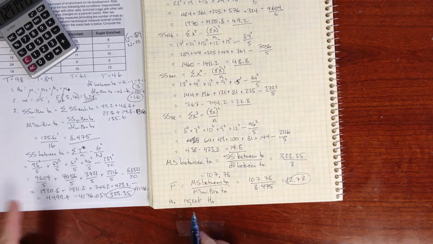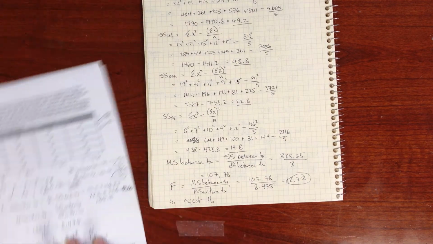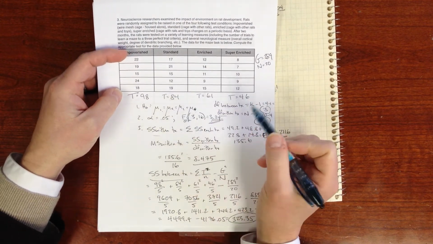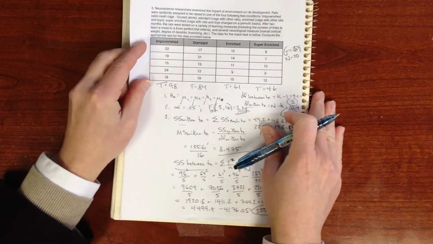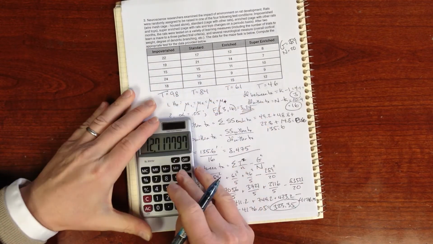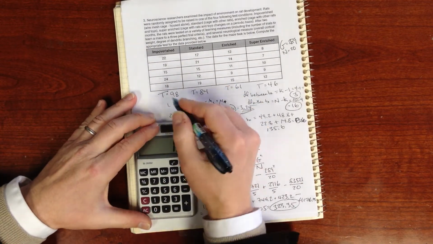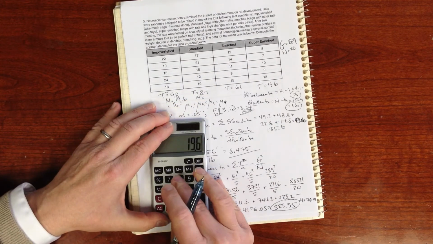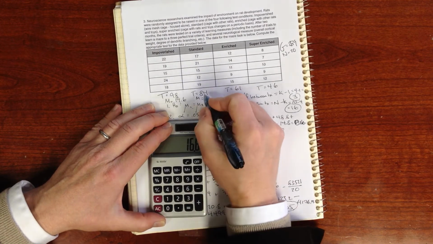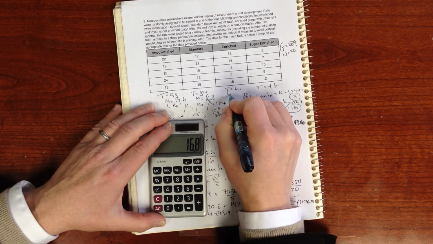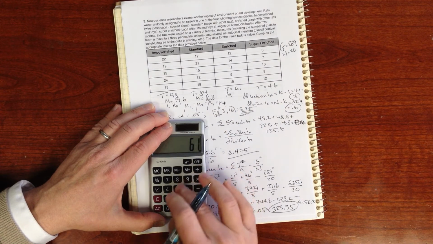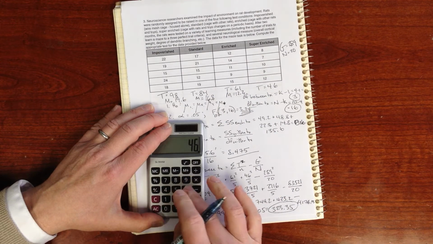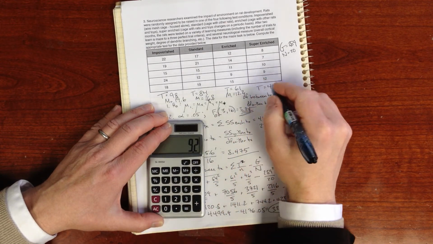hypothesis. Well, if we reject the null, that means that somewhere among these 4 means, which we haven't actually calculated yet, so we need to calculate these 4 means. In fact, let's do that really quickly. If this T is 98, then 98 divided by 5 is the mean, 19.6. The mean here is 16.8. The mean for the enriched group is 12.2, and the mean for the super enriched group is 9.2.